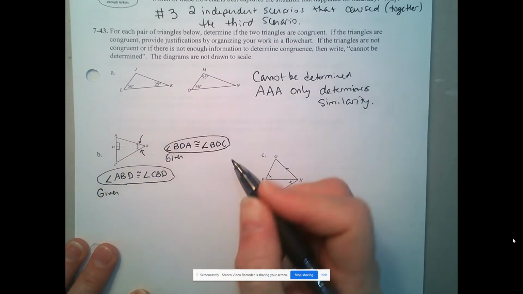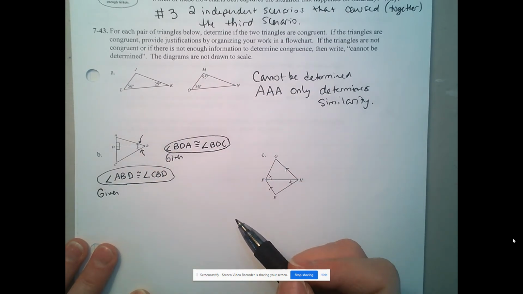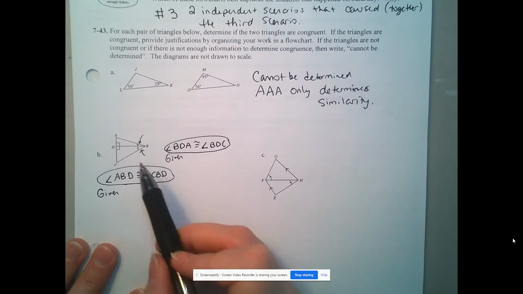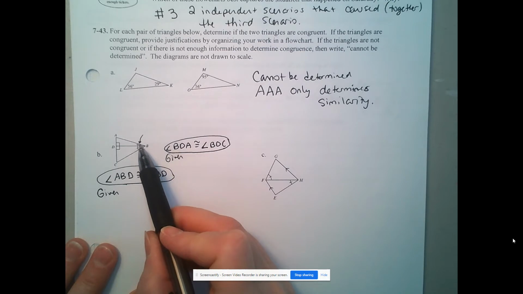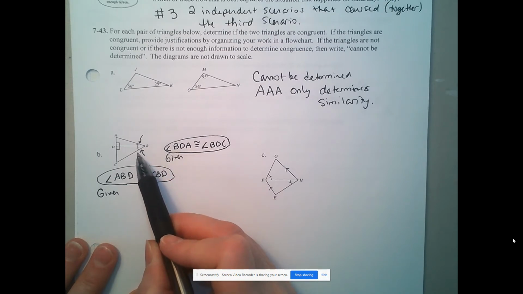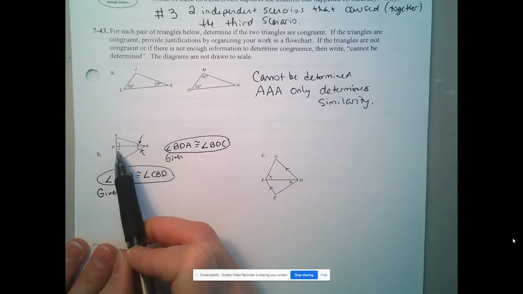Notice I'm using 3 letters because I'm describing angles that have more than one possibility at that location. So at vertex B, I could have the one on the top, the one on the bottom, or the whole big angle. At angle D, I could have the one on the top, the one on the bottom, or the straight angle. So I can't just use a single letter. I have to use 3 letters.